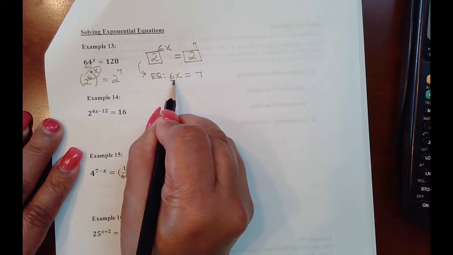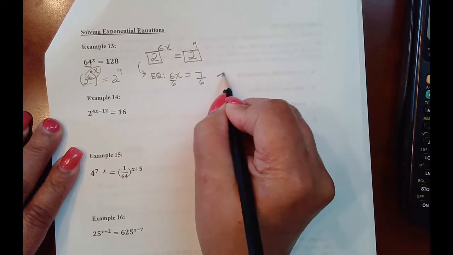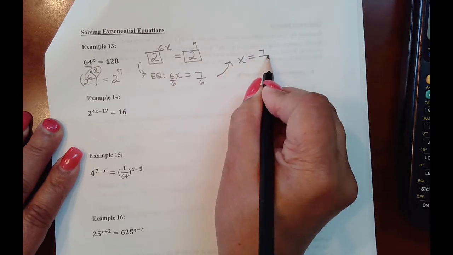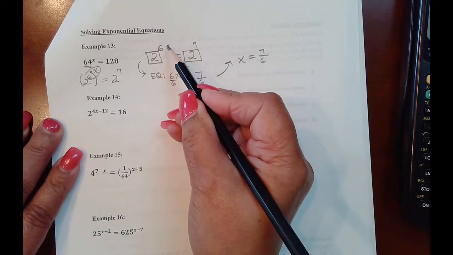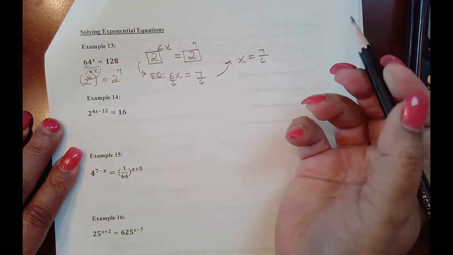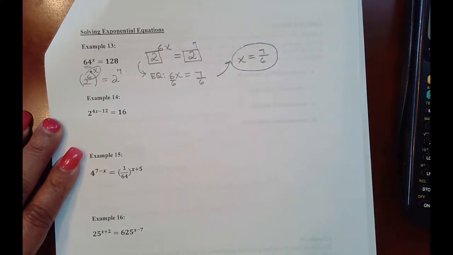So just divide by 6, and you have x is equal to 7 sixths. If you were to put 7 sixths in there, this exponent would be a 7, just like this exponent is a 7, and the bases already match. So you will finish these problems by working just with the exponents.